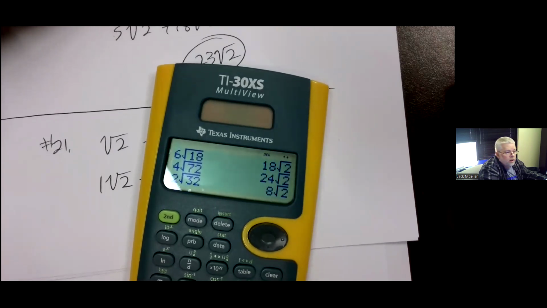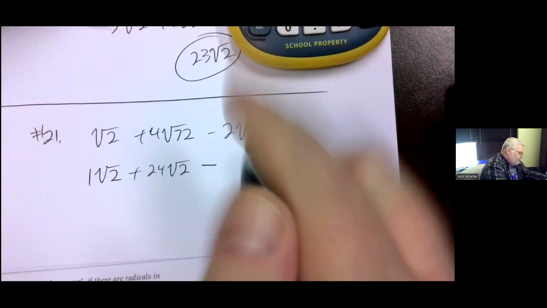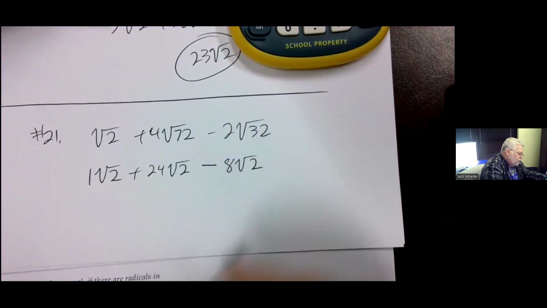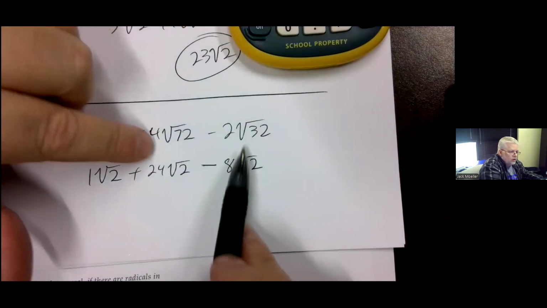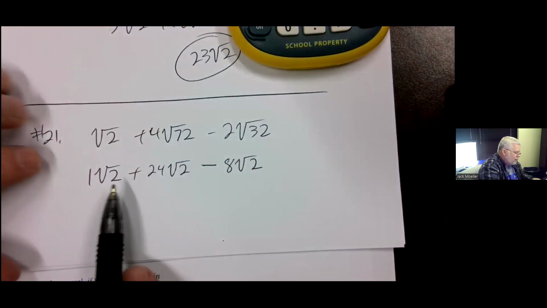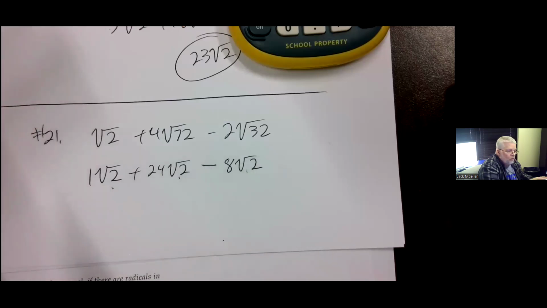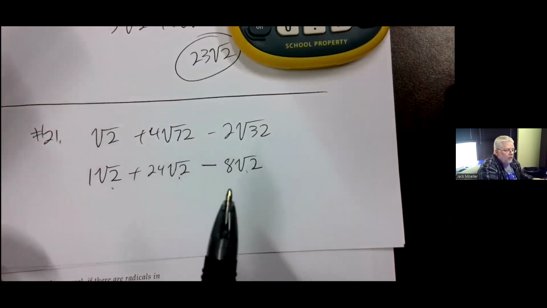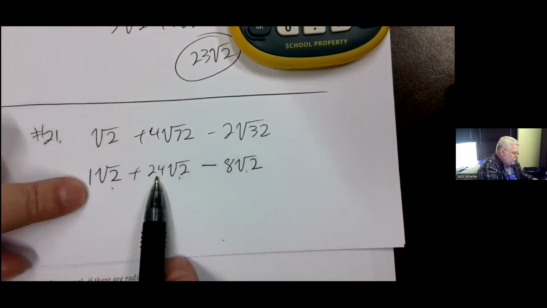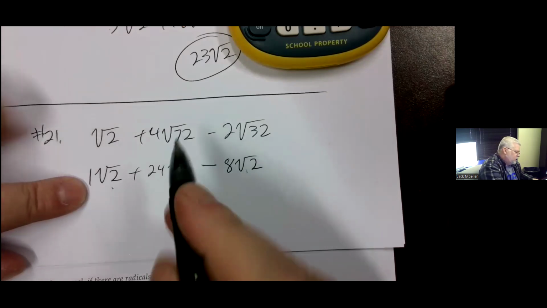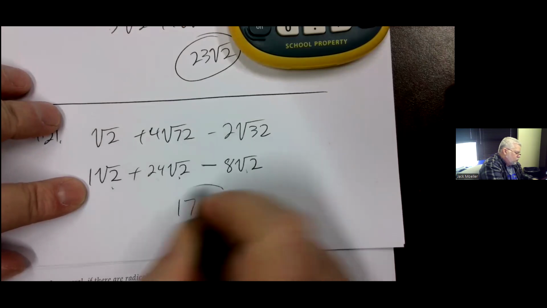That is 8 square root of 2. So like I said, to me, that's a good use of the calculator. Now we have square root of 2, square root of 2, square root of 2. They're all like radicals, so now we can add and subtract them. So that's 25 minus 8, which is 17 square root of 2.